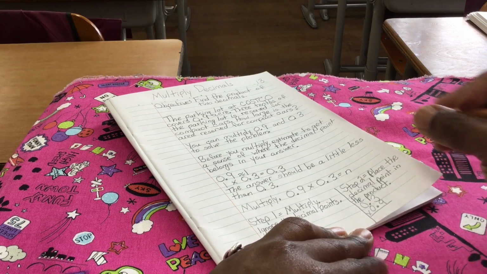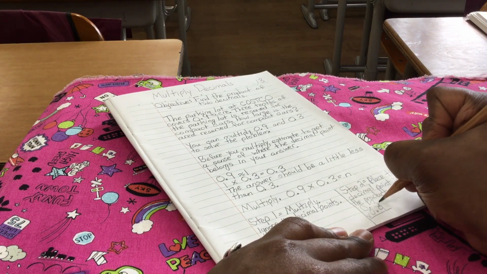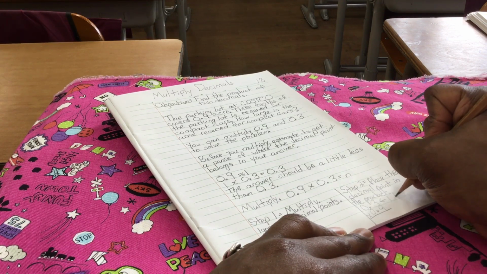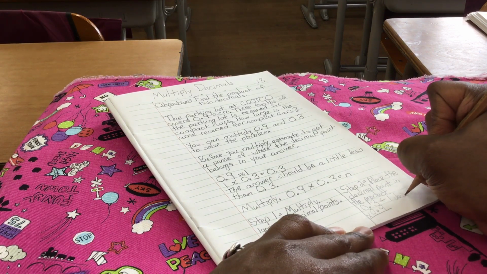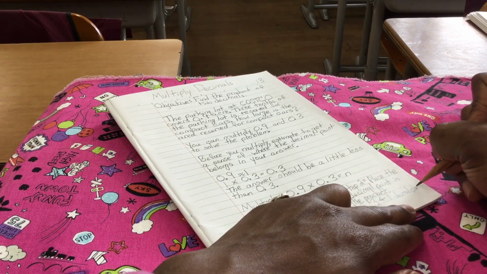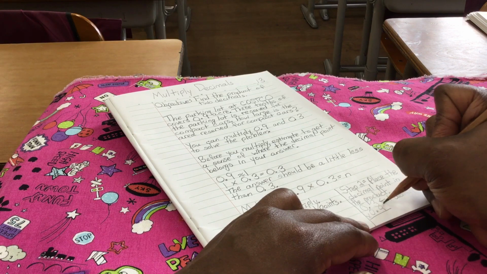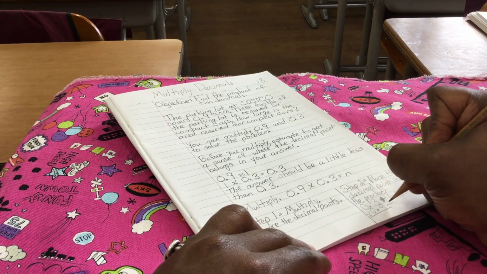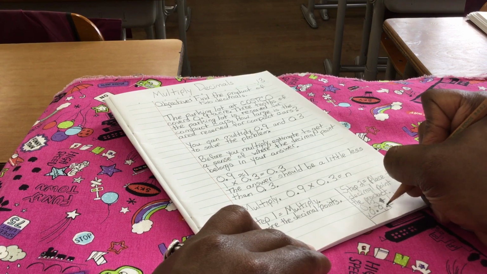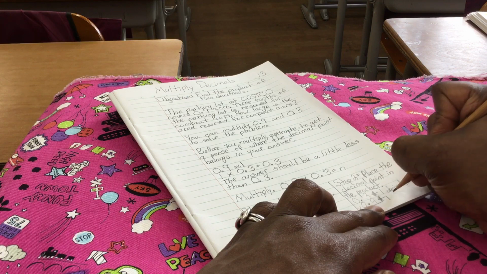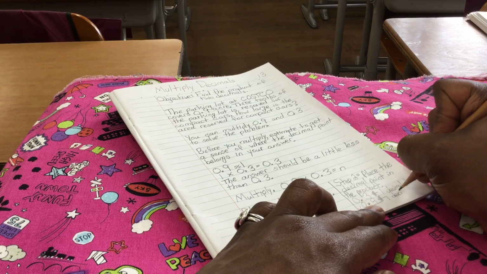So we want to remember, we have 1 decimal place, and 1 decimal place.